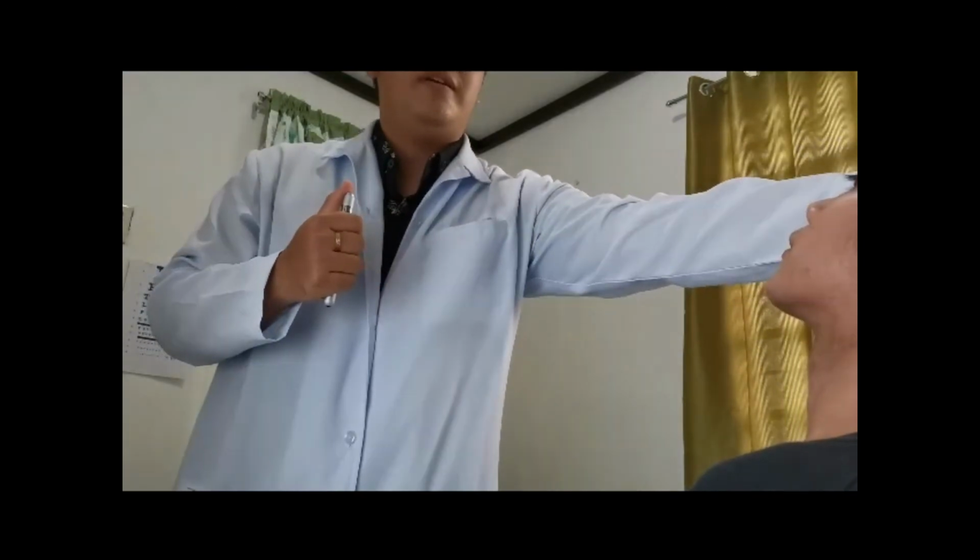Okay, so for our next step, we need to inspect the nasal cavities using a pen light or a nasal speculum. We need to tip the client's head backward. So please, may you tip your head back a bit, and we next push the nose tip upward, and direct the pen light into the client's nose.